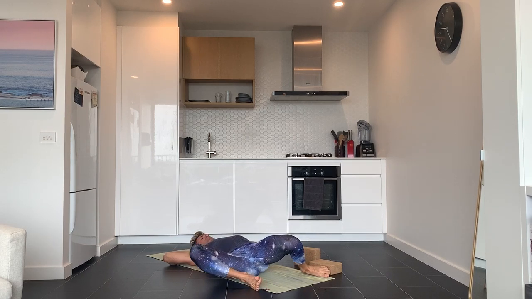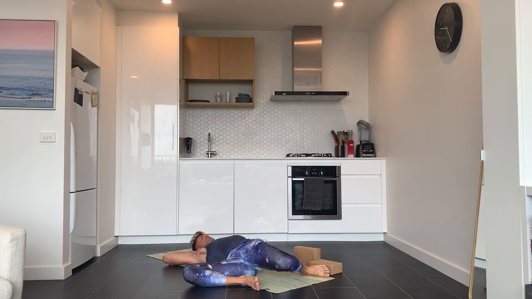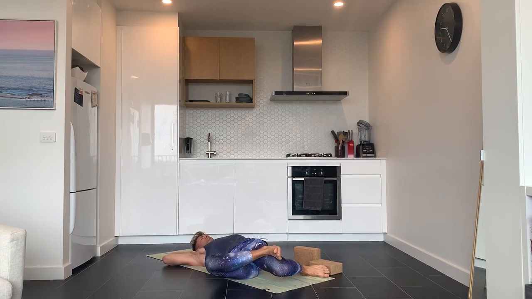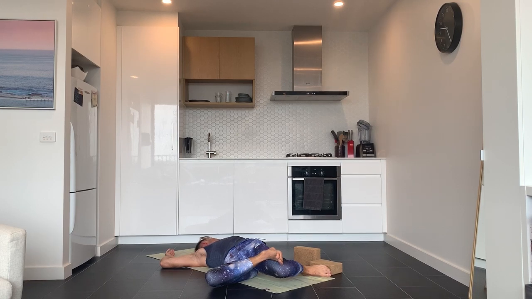Let your knees cascade over to the right. Maybe place your right foot on your left knee. Turn your head to look over your left arm. Can you take a steady breath in? And a full breath out. One more time, maybe sighing if that feels good. Deep inhale.